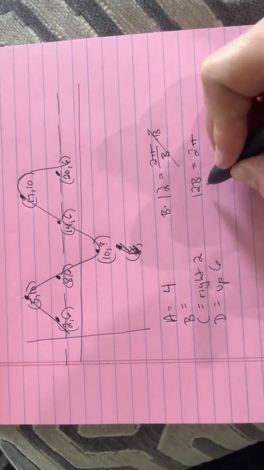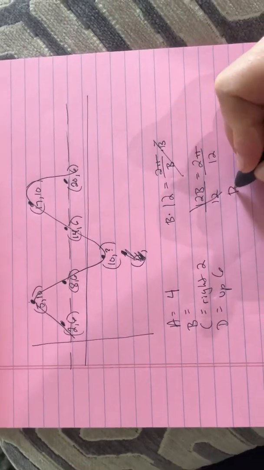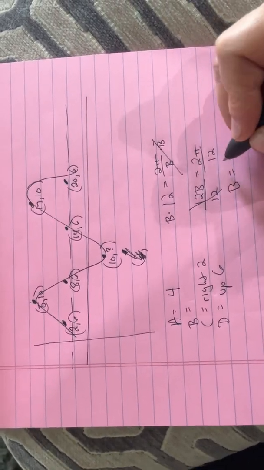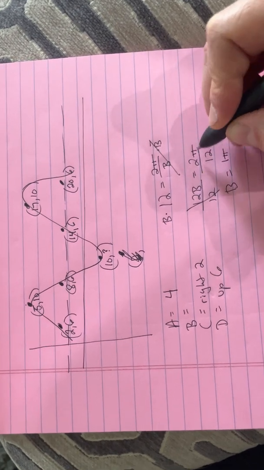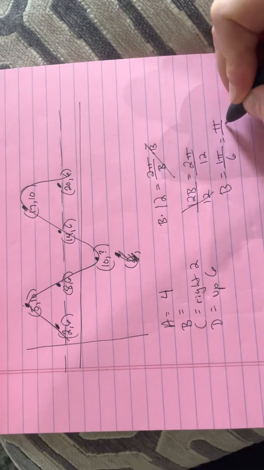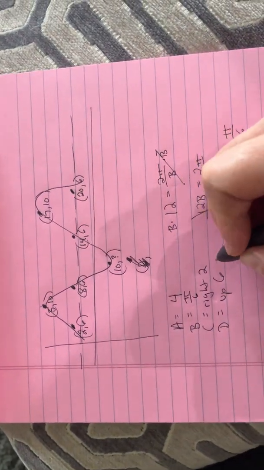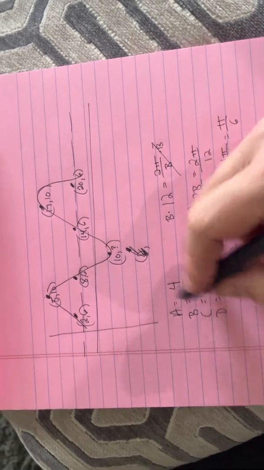And I want to solve for b, so I'm going to divide by 12 on both sides. b is going to equal 2 pi over 12, which is 1 pi over 6, or just pi over 6. So b is pi over 6. So that's how I do this.